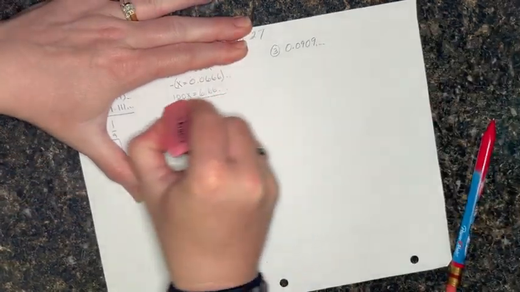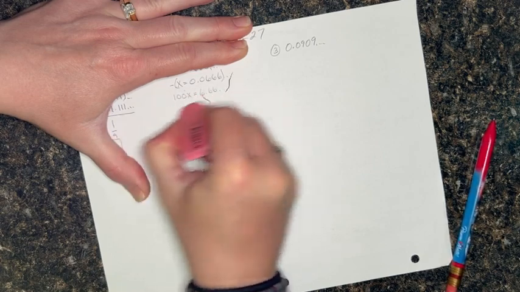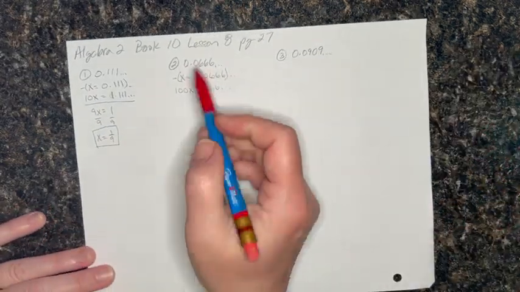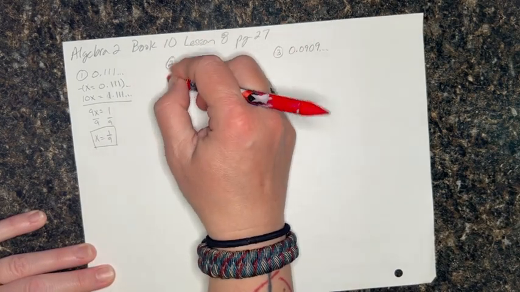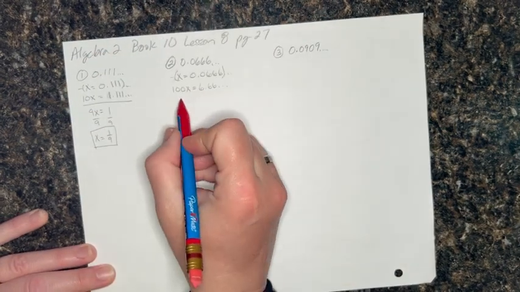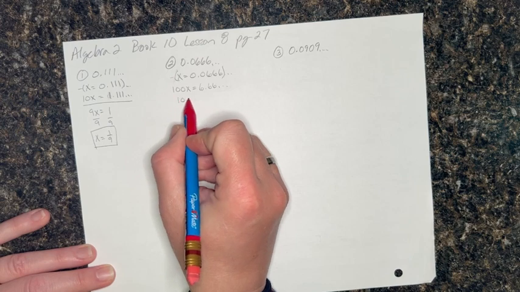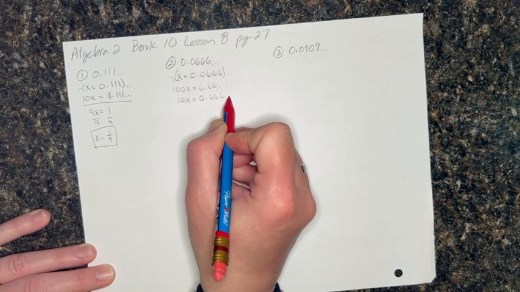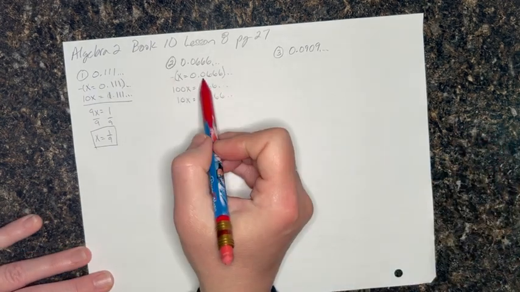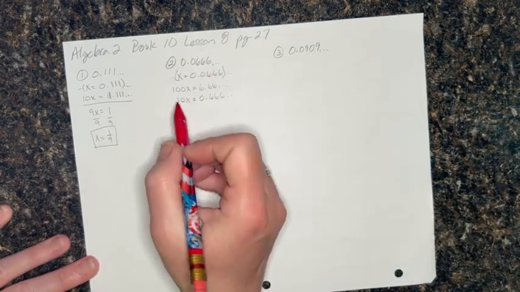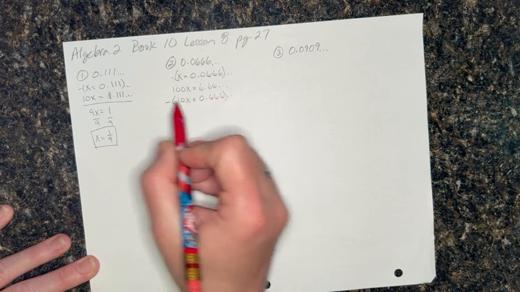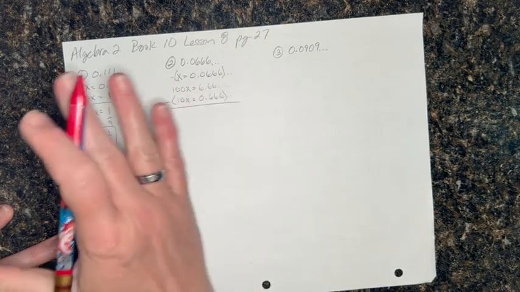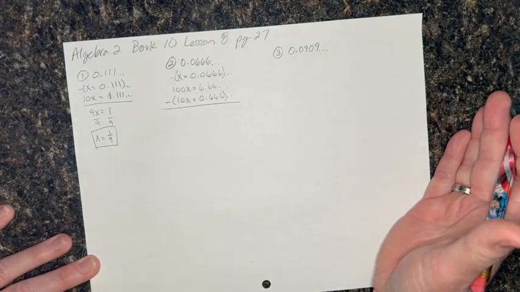One more step. No subtracting yet. I got to get rid of that 0. Okay, so I'm actually going to have to multiply this by 10 as well. So I'm going to have 10x is equal to 0.666, forever. Forgot, we got one extra step this time. And I'm going to subtract that from my 100, okay? Now my decimals line up to completely cancel themselves out.